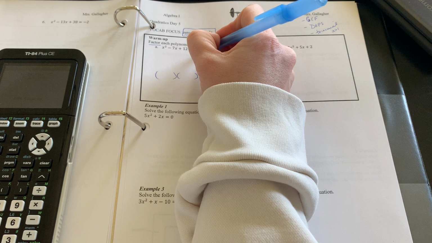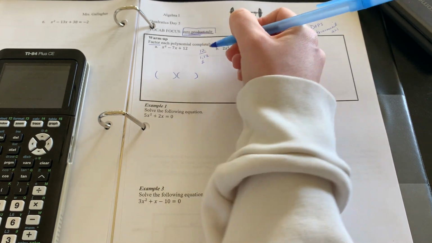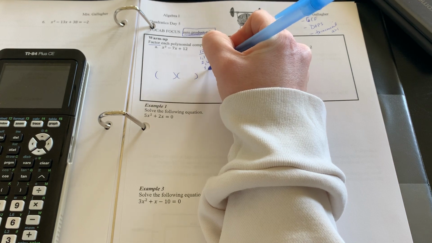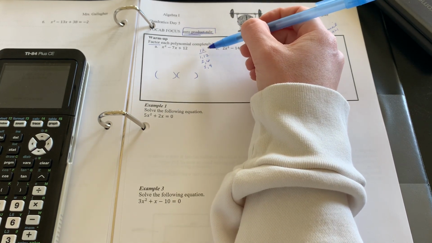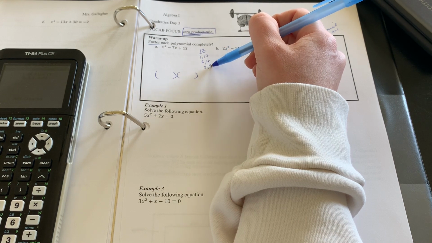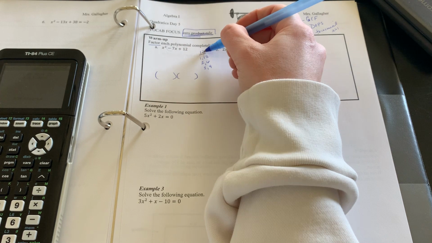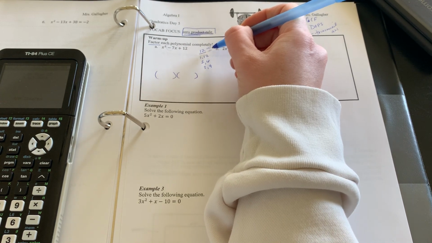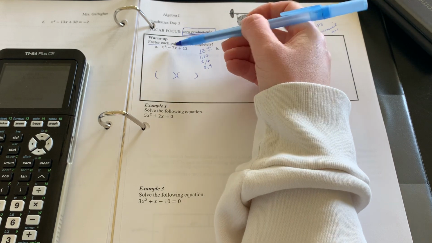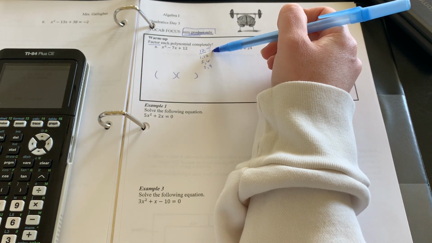So I'll think about 12. How might I multiply to get 12? The factors of 12 are 1 and 12, 2 and 6, 3 and 4, and now I've gone through all of them. I need to come up with one of these pairs of numbers that will add up to a negative number. Since I want a positive 12, they can either both be positive or both be negative, but they must be the same sign. Since I want to add to a negative number, they're going to have to both be negative.